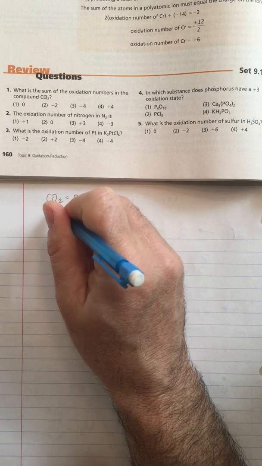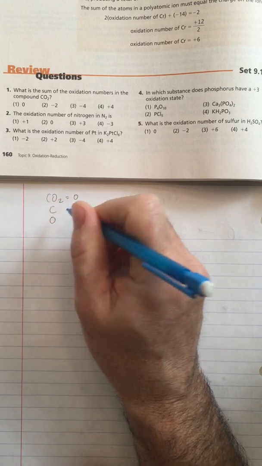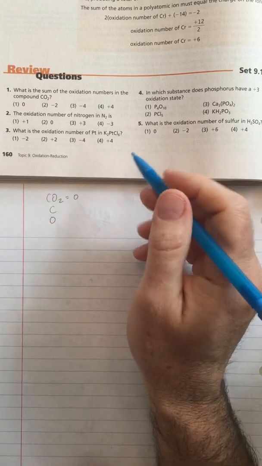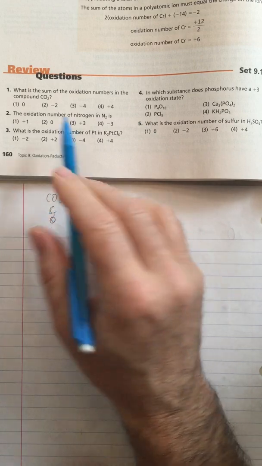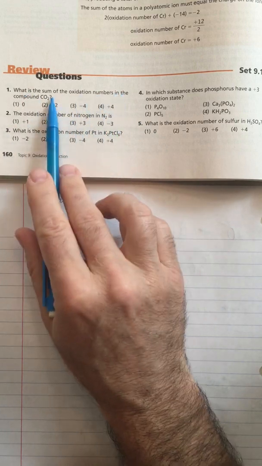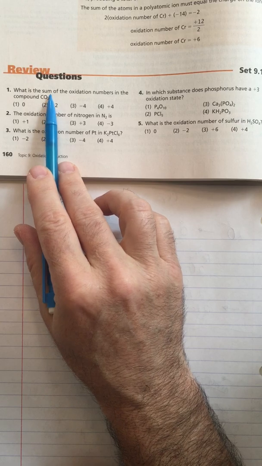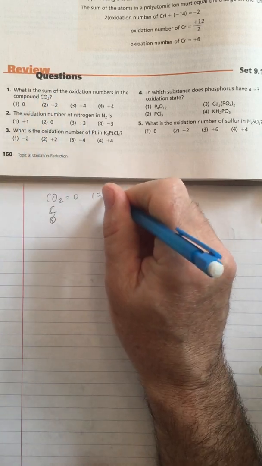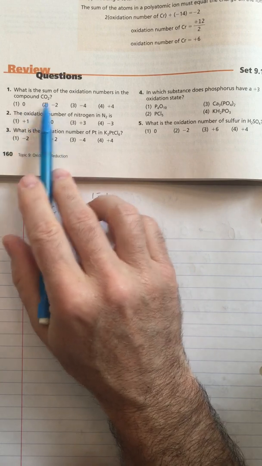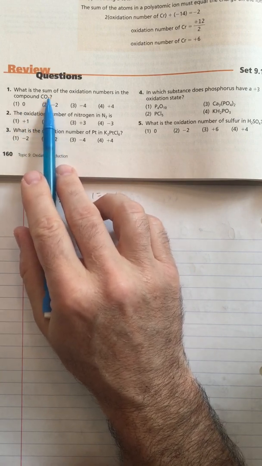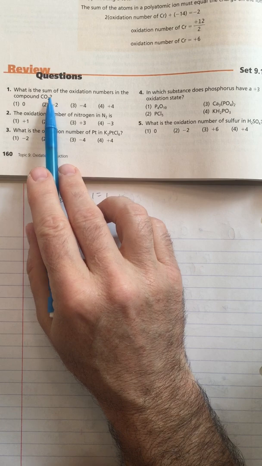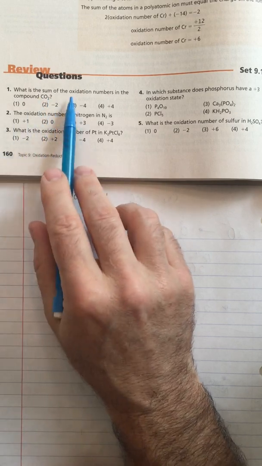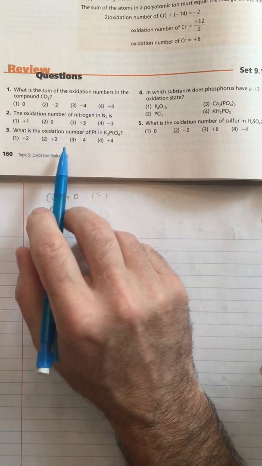So here's what I do. Start with carbon. Well, I don't have to actually do anything, do I? Because the sum of the oxidation numbers here, since there's no charge here, is going to be 0. So number 1 is 1. Okay? Any molecule is going to have 0 for its sum of the oxidation numbers.